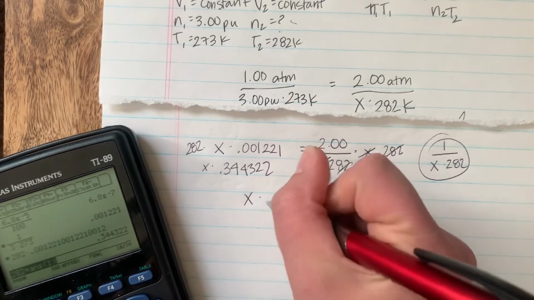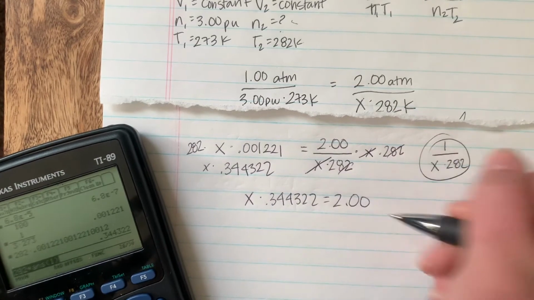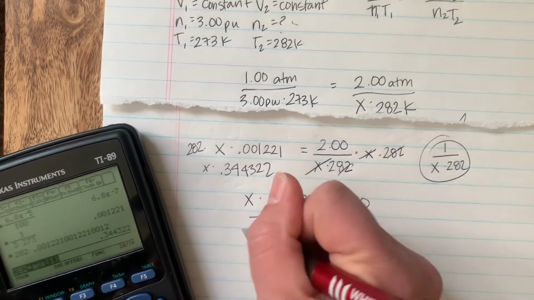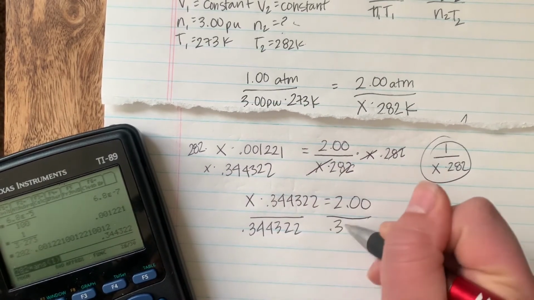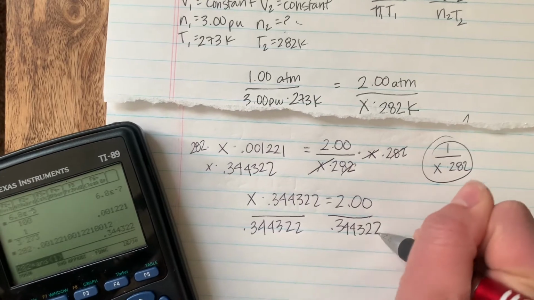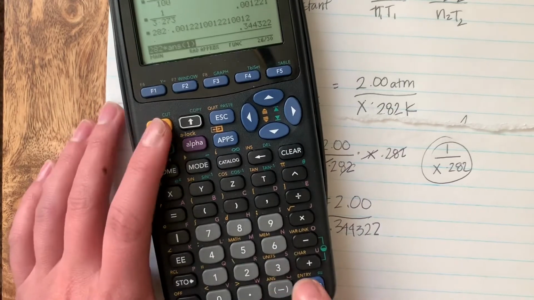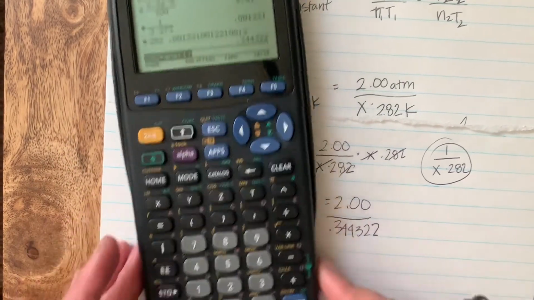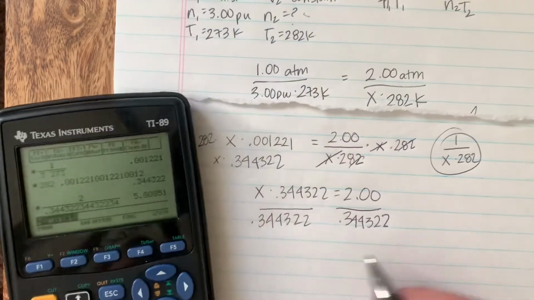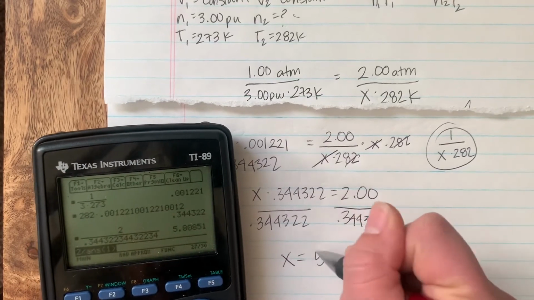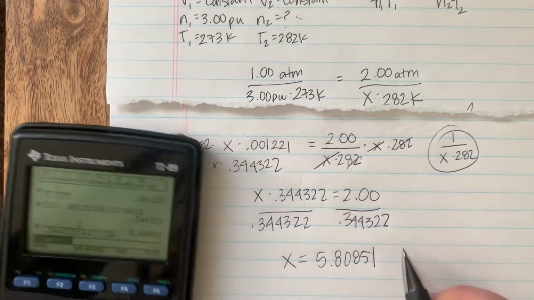Let me just rewrite it out so it's nice and clear. 2 equals 2.00. Okay, so how do we solve for X, right? We're going to divide both sides. Okay. And I do hope you're using, even the other TIs that we have in class have that second answer function, so you should never be retyping in something that you already got. So I'm going to take 2 and divide by my previous answer. Okay, and so what I got is that X equals 5.80851. So a couple of things to clean this up at the end.